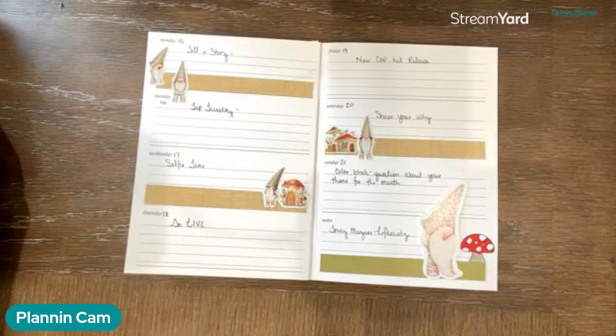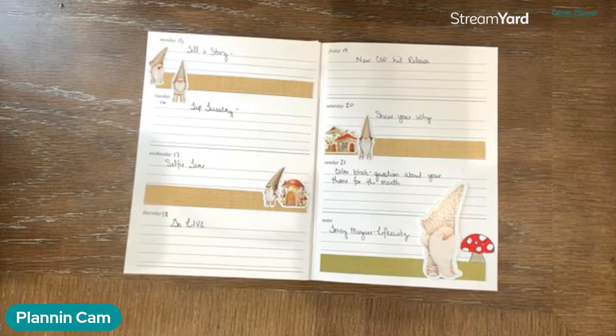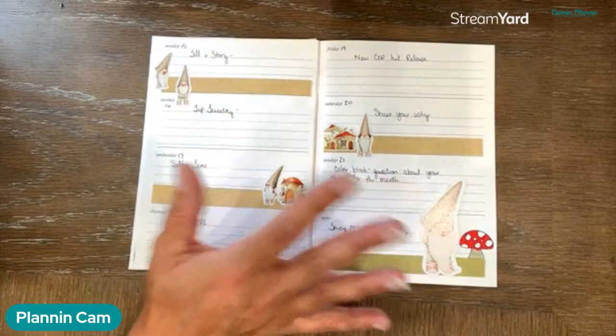So this is Tracy Mazur-Lefkowitz. She is one of the leaders on the Harmony Heroes. She is fantastic at helping come up with some different ideas and ways that you can use your inserts. And this was a fantastic one that I loved.